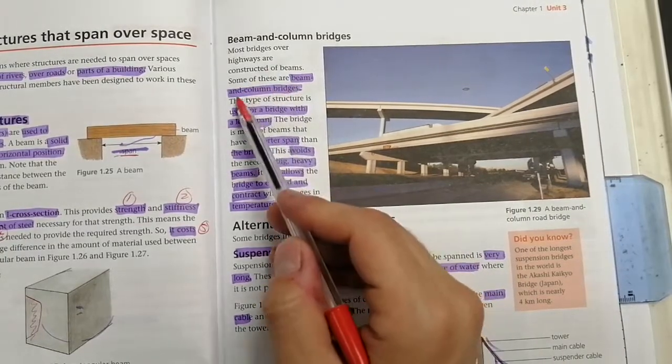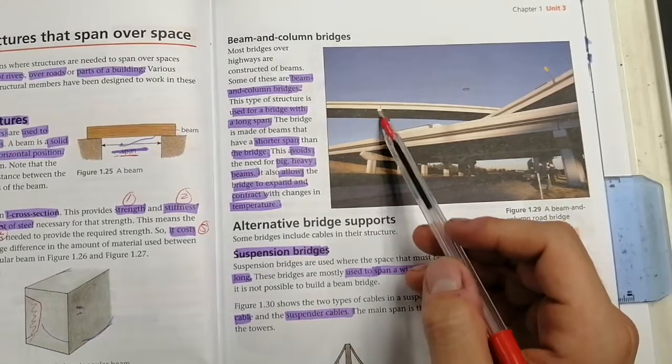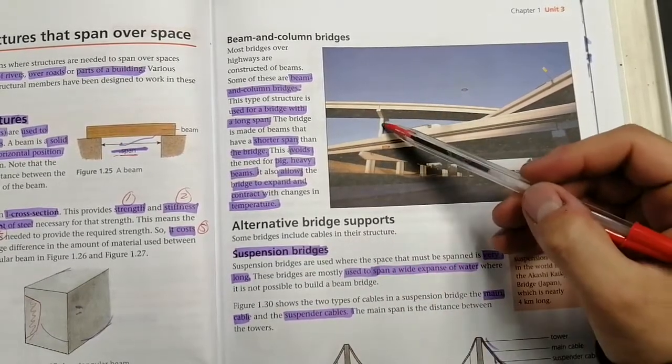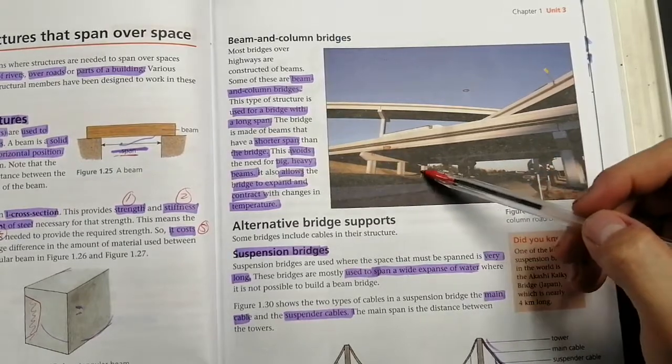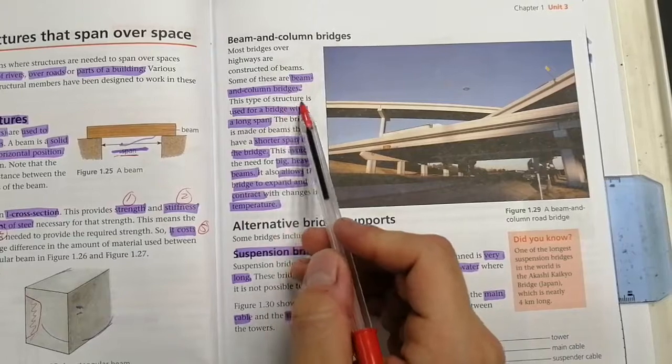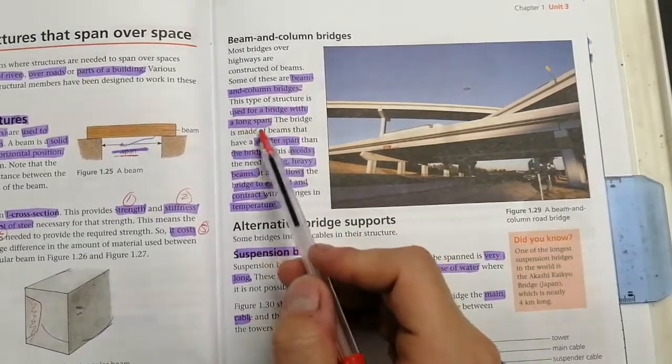Some of these are beam and column bridges. So you must please know this. It's a beam and column bridge. So here's the beam and here's the column keeping it up. All these columns keep your bridge up. This type of structure is used for a bridge with a long span.